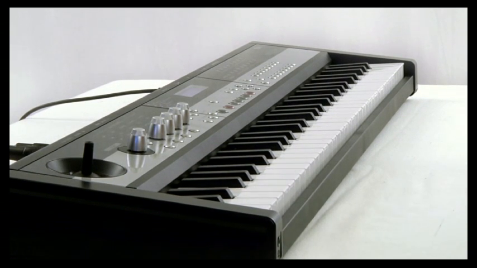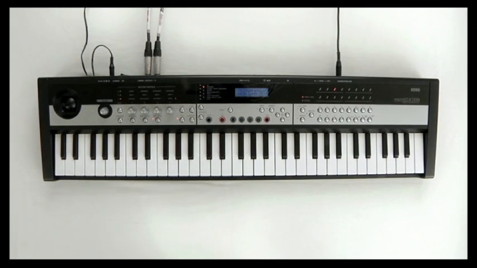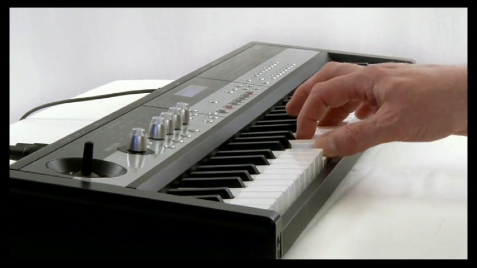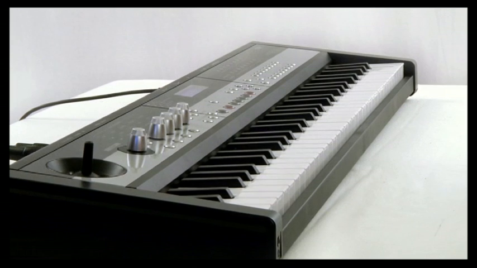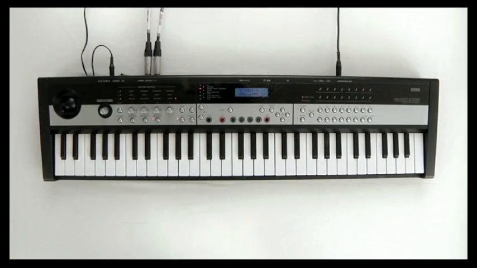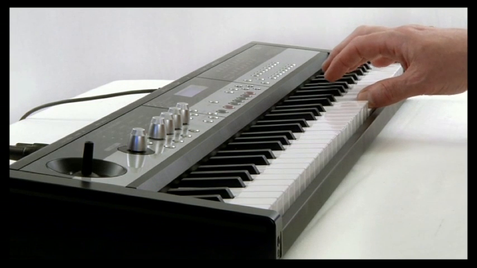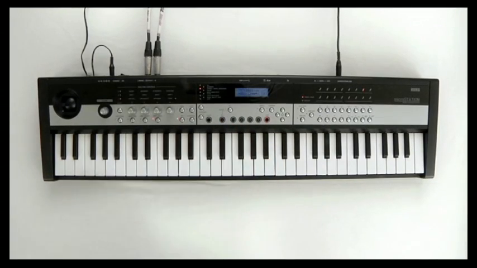Now the electric piano on track 3. And finally strings on track 7. Now press stop. It's that easy.